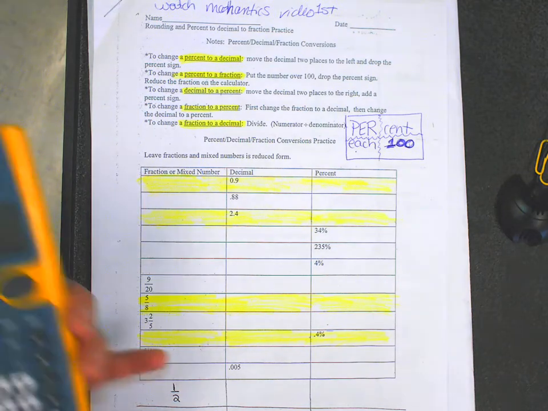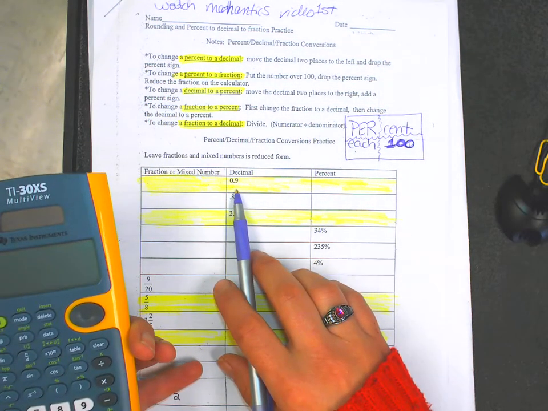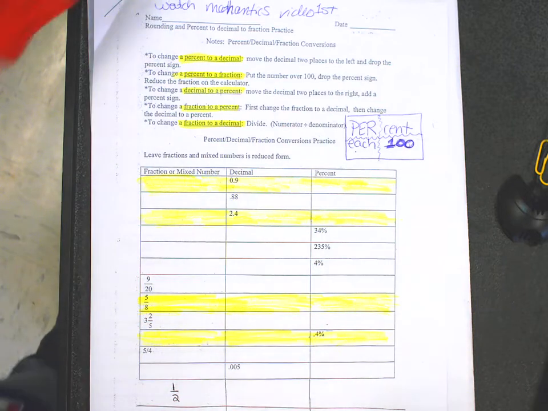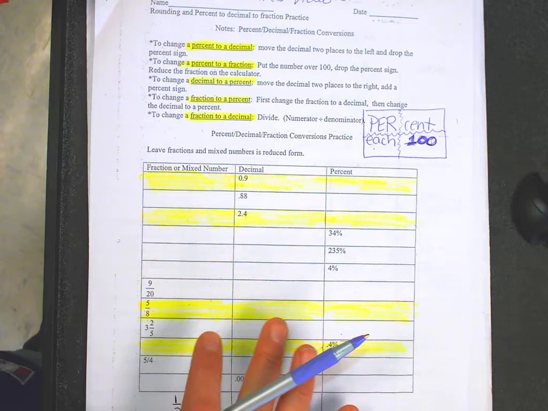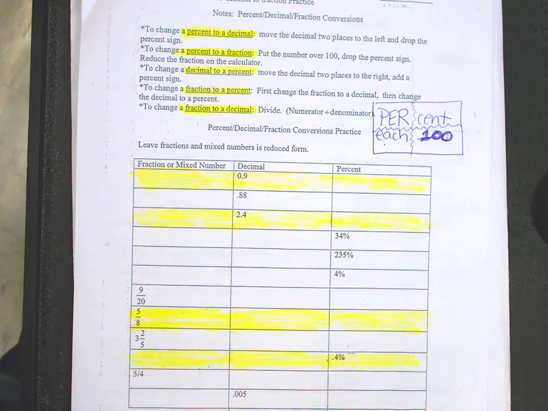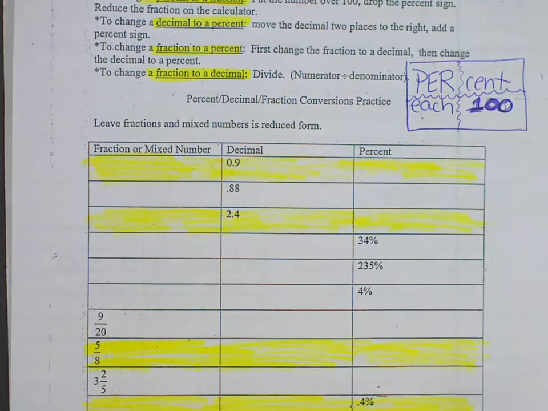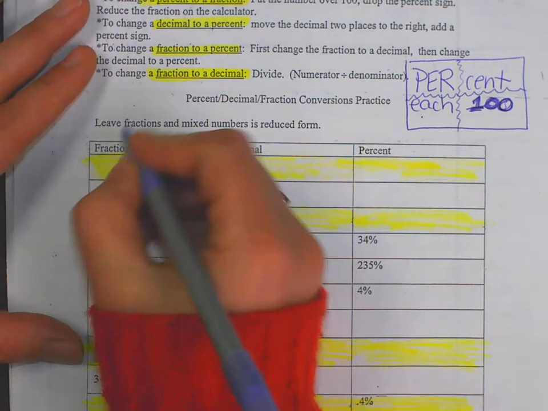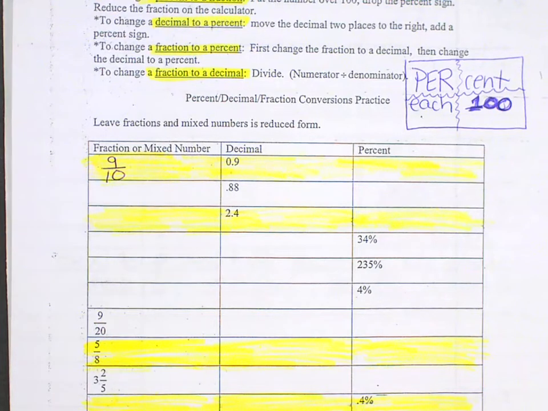So here we go. We got a decimal. If I was to read this properly, it says 9/10. If I read it properly. Reading is succeeding. There was another lesson where I went over converting decimals to fractions by reading it. So that's 9/10. So I just wrote it as a fraction because I read it properly.